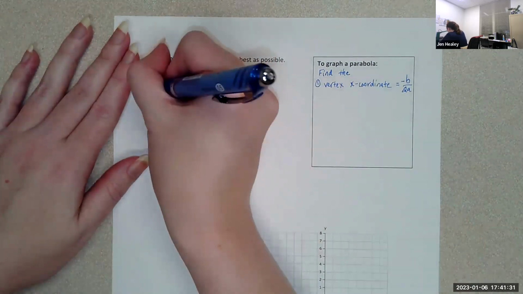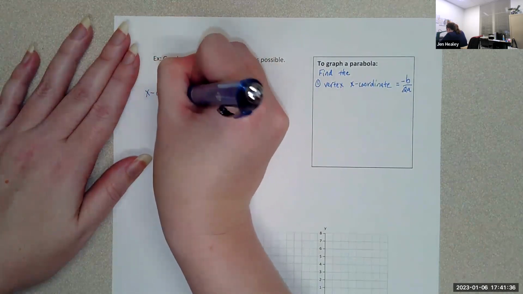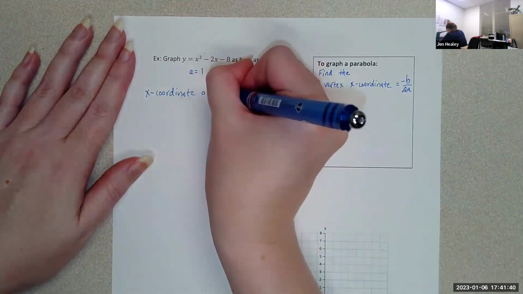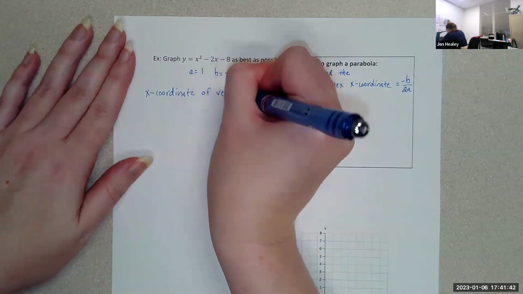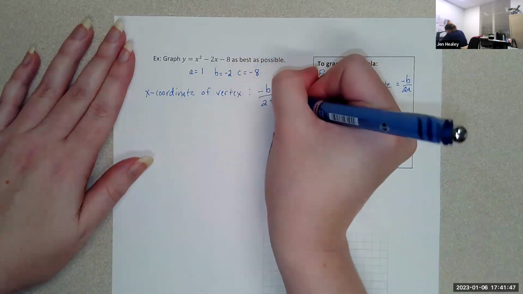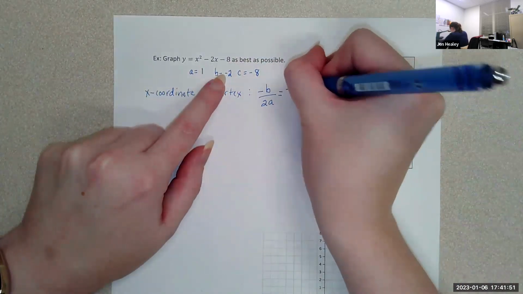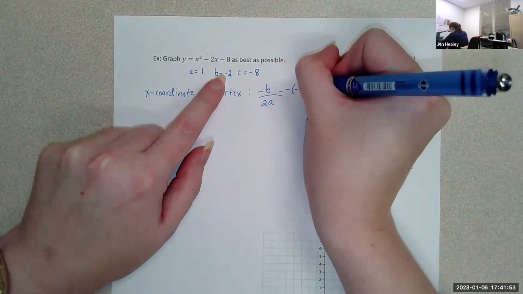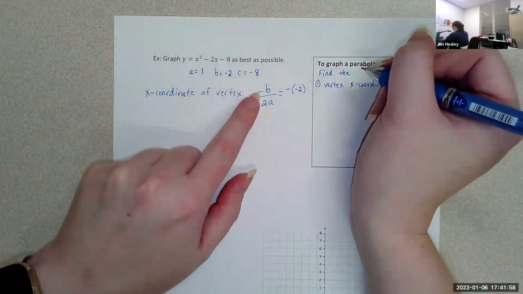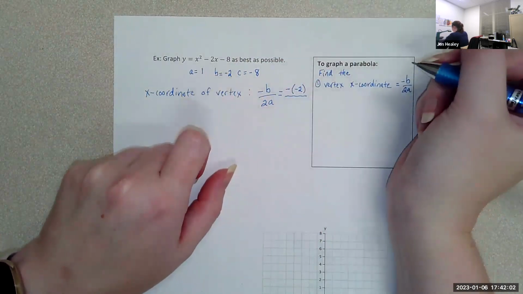So the x coordinate of the vertex is -b over 2a. For this parabola, -b is going to be a -2. So I need the negative sign from the formula, and then the b value itself is also negative. So I've got 2 negatives there, which is going to make it a +2.